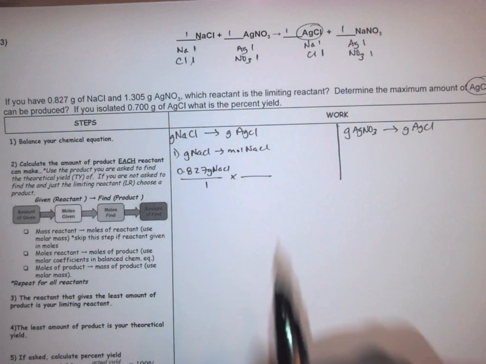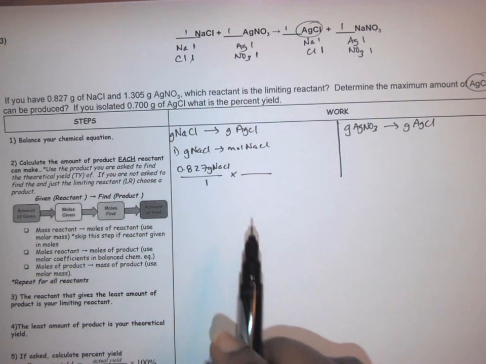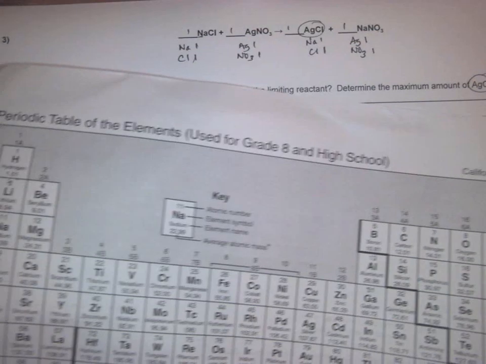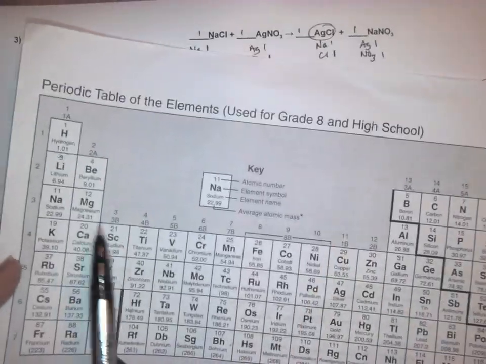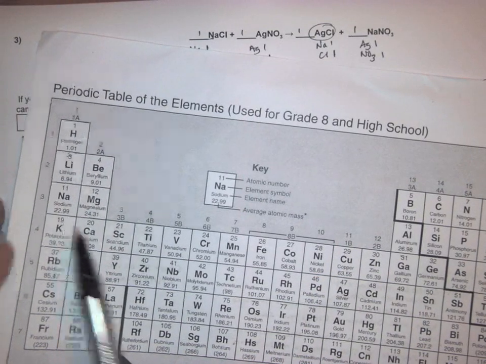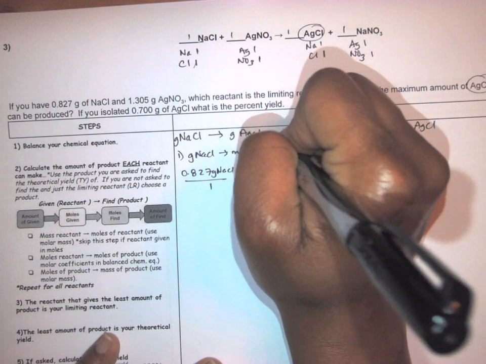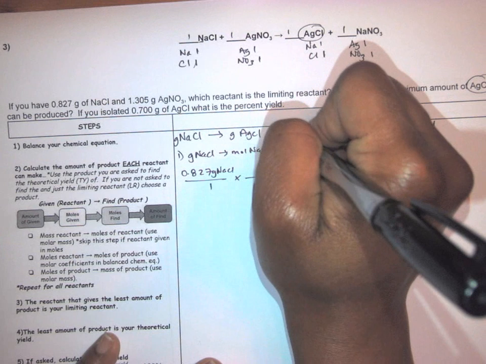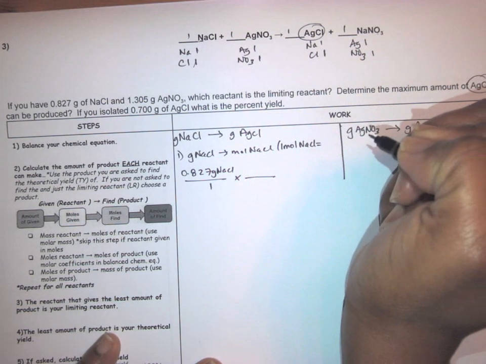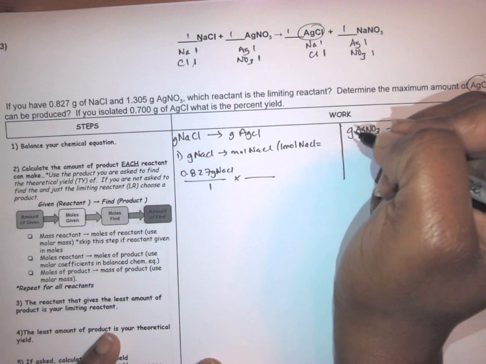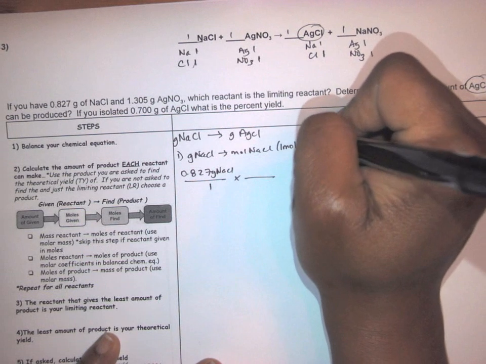Now, to do the conversion, I need to use my periodic table to get the molar mass. So for NaCl, it will be 22.99 plus 35.45. I've actually already calculated that. So 1 mole of NaCl is equal to 58.44 grams.